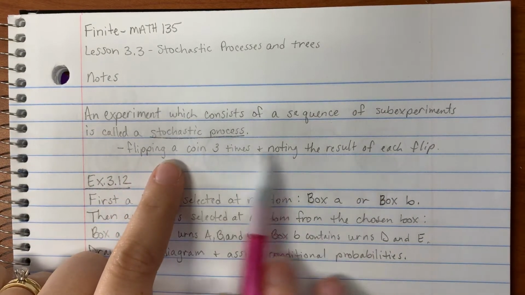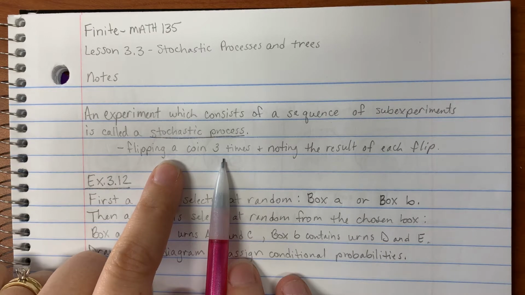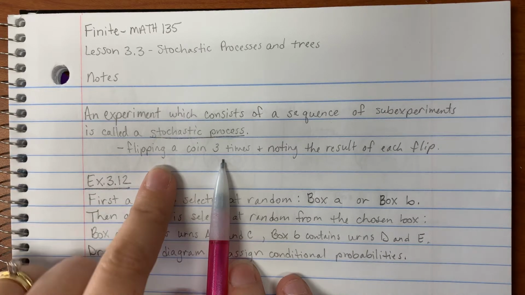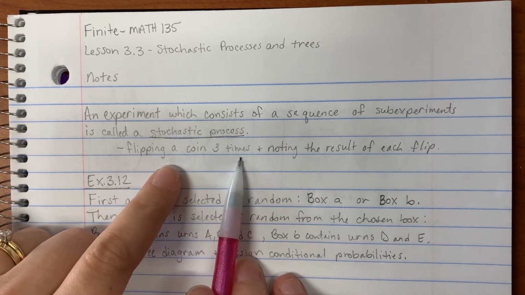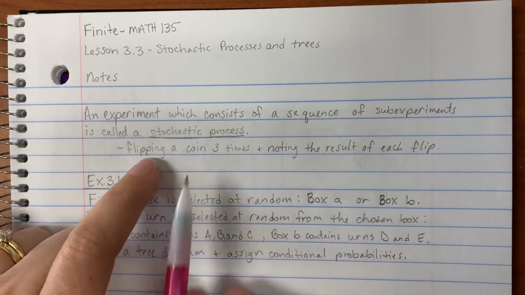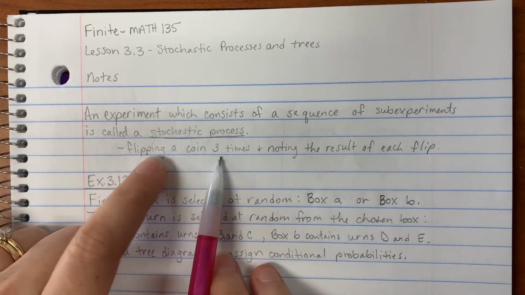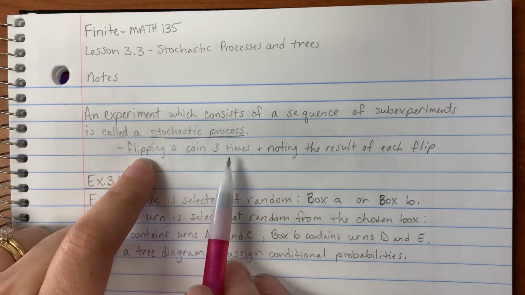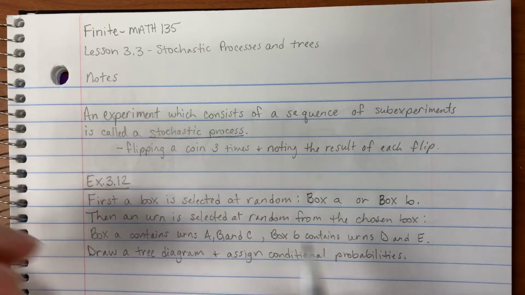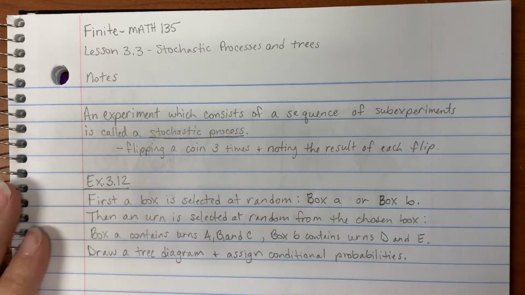One situation where that could happen is flipping a coin 3 times and noting the result of each flip. Well, flipping the coin 3 times are like 3 sub-experiments, and if you put all those together, that's one experiment. So that's a stochastic process.